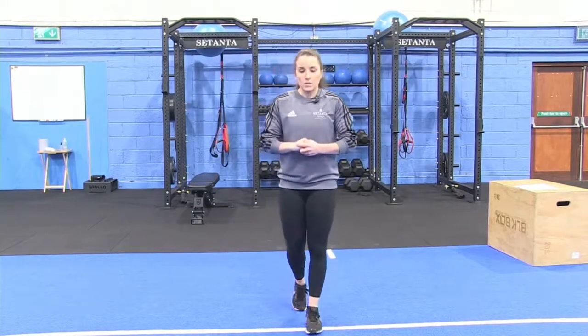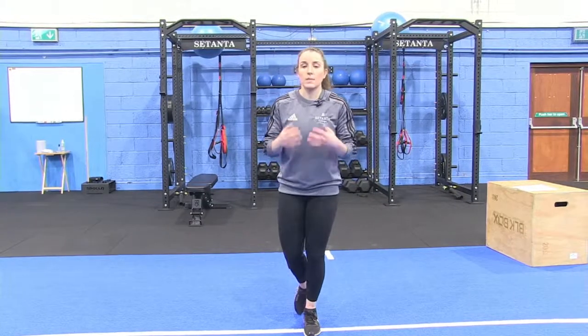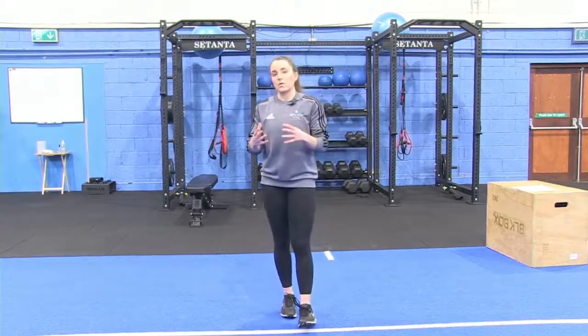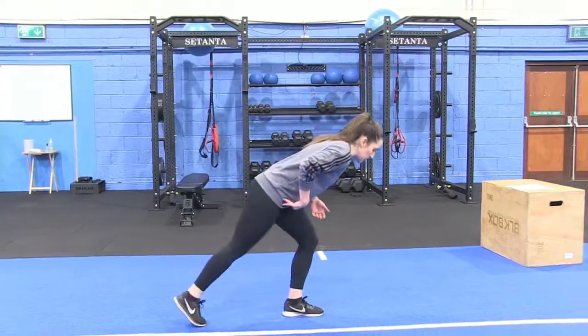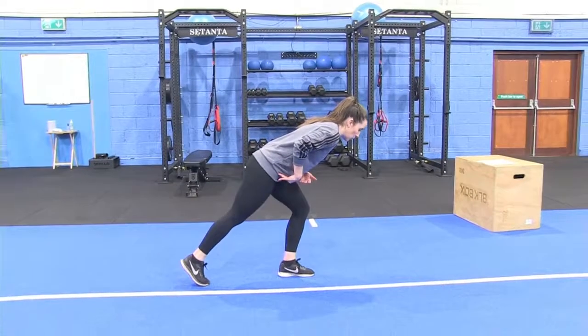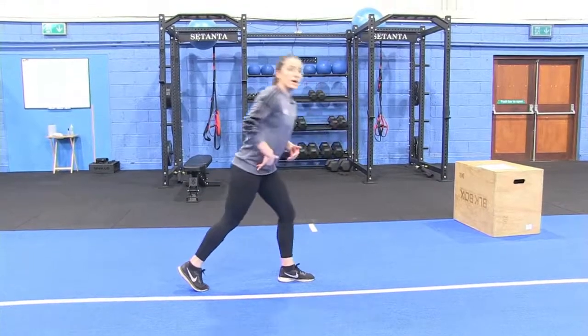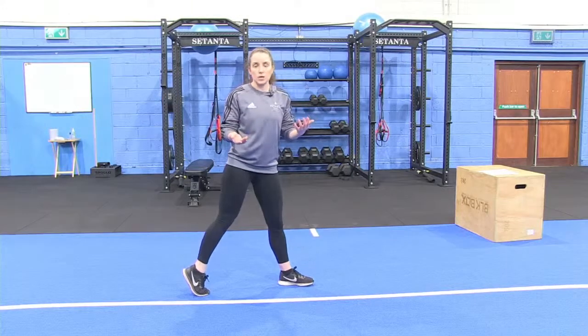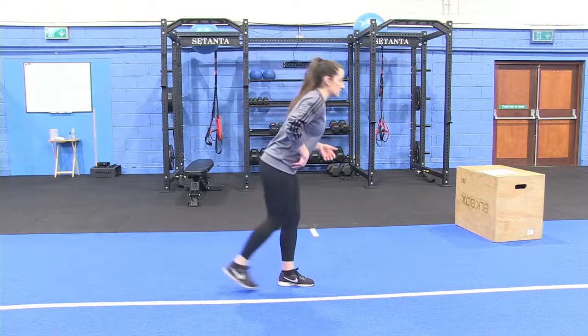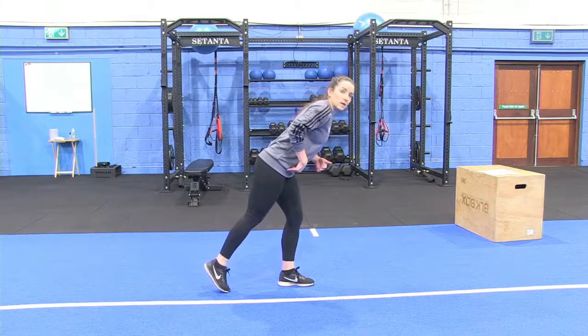So when I talk about acceleration, what you should be thinking about coaching is having a really good body position. By body position, for acceleration, you should be looking for ideally around a 45-degree lean. If you're coaching somebody who's never done any form of acceleration training before, just getting them to even a 60-degree lean is a good starting point.